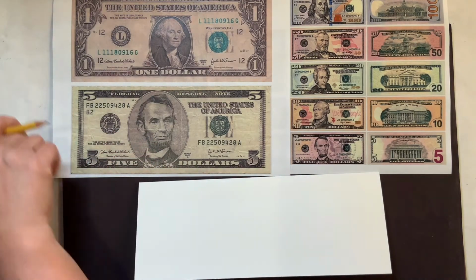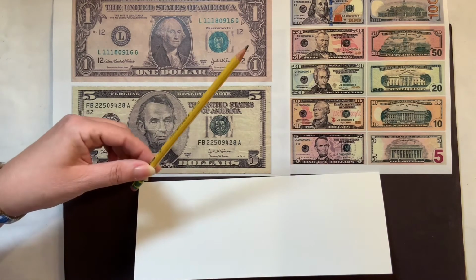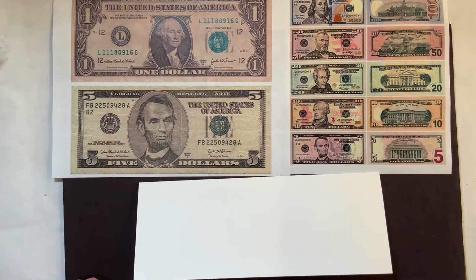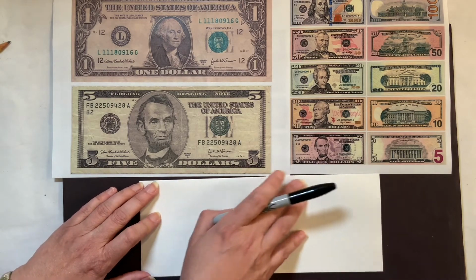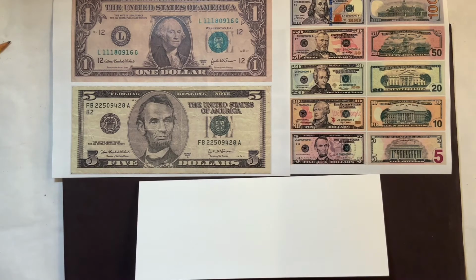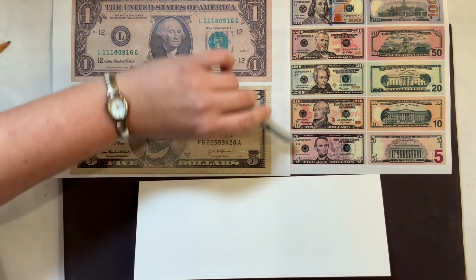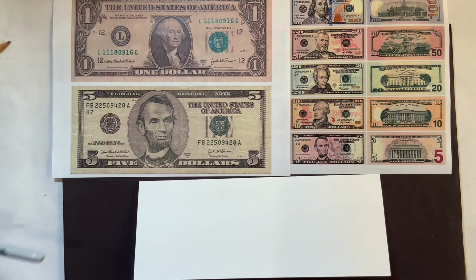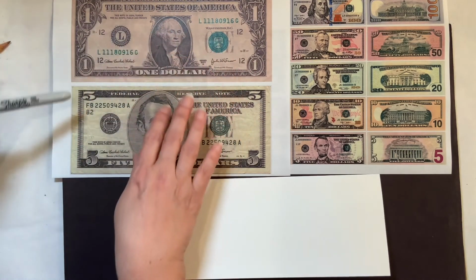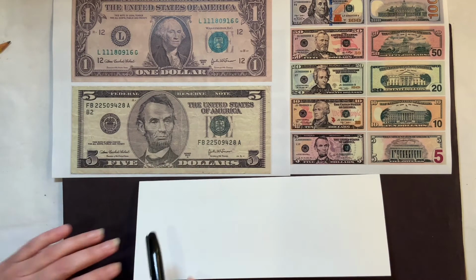I'm going to actually draw this. You're going to be doing yours in pencil, but I'm going to draw it in marker so that you can see it. First thing you need to do is pick which one you want. Which one do you want to do? You could pick any of these. You're only going to be doing the front anyway, so it doesn't matter. Or if you want to start off like one of these and combine them, go ahead.